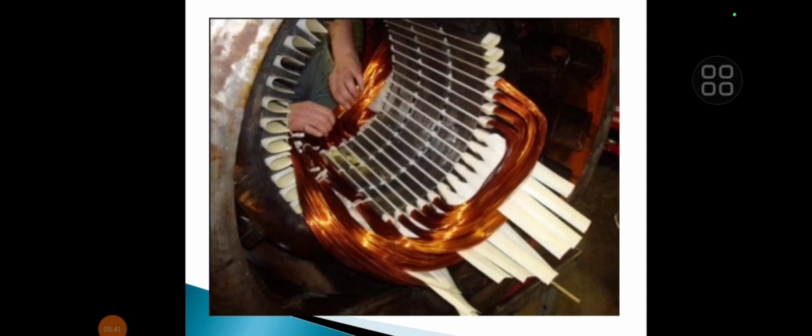Here the three-phase stator winding is wound per phase, and this per phase stator winding is placed in the stator core.